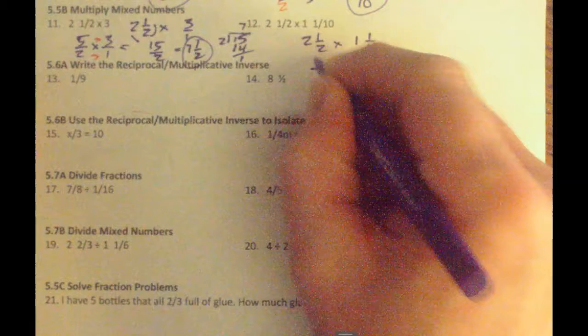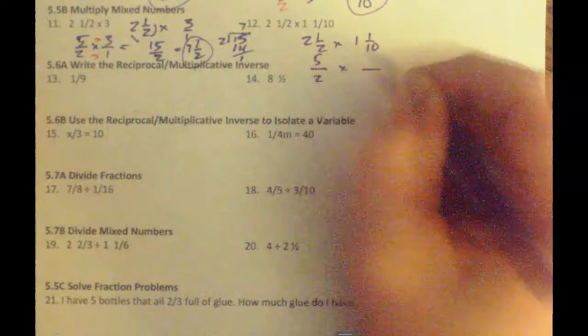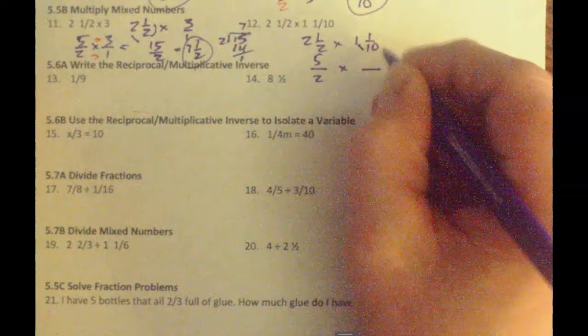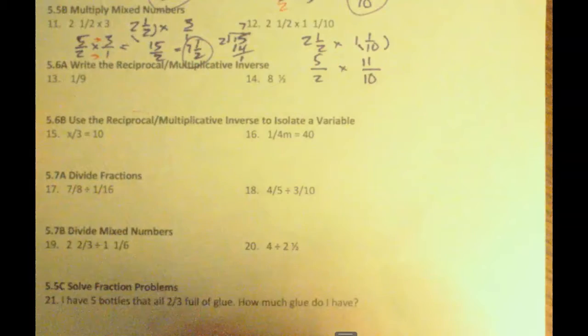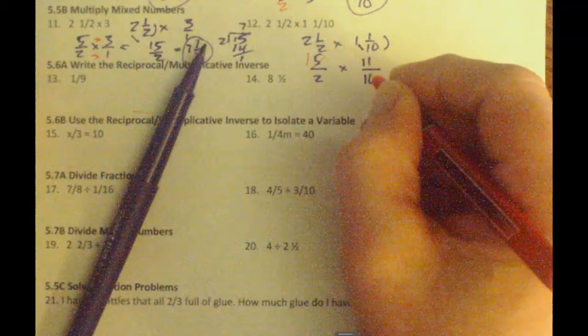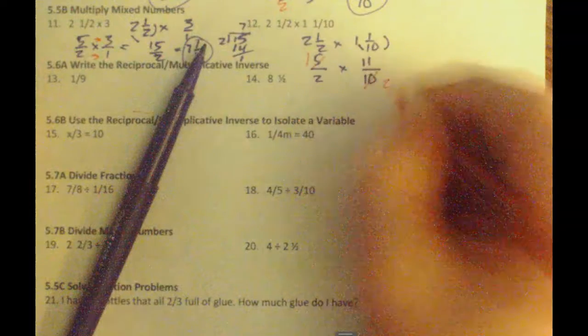So now we're going to do 2 1/2 times 1 1/10. Well, make these both into improper fractions. 2 1/2, again, it's just going to be 5 halves, just like it was last time. 1 times 10 is 10, plus 1, just makes this 11 tenths. And cross reduce here, 5 divided by 5, which would be 1, and 10 divided by 5, which is 2. Can't do anything here, so just multiply across then.